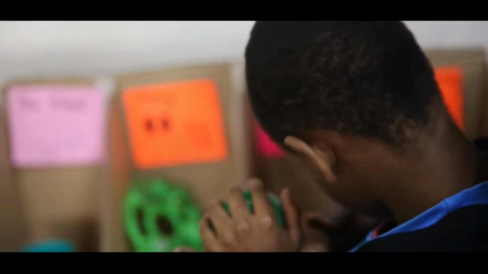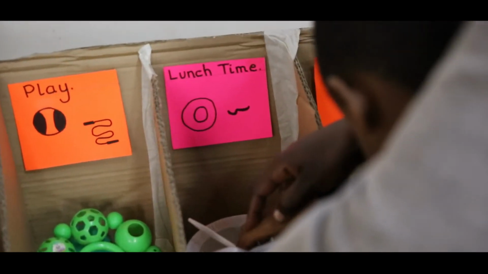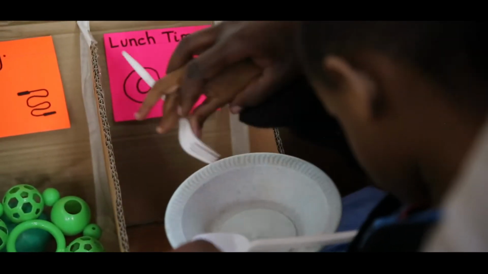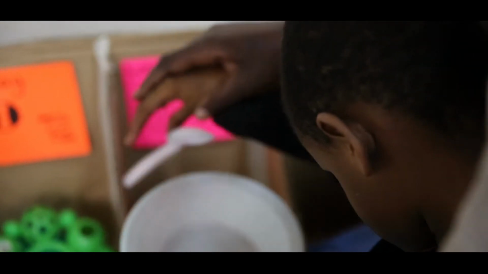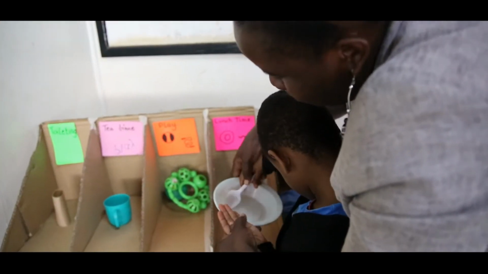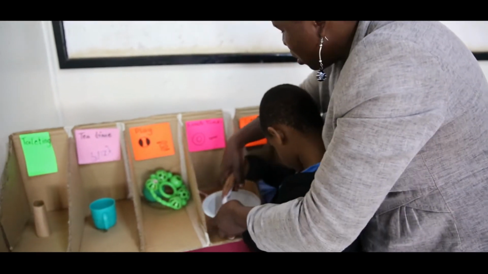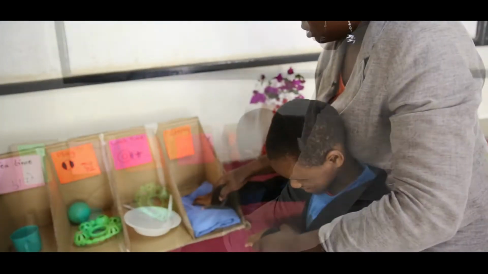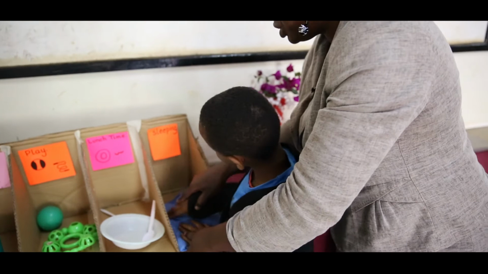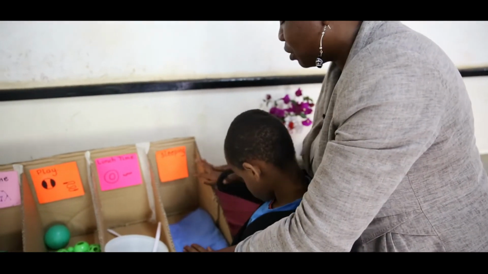When you touch a plate and a spoon, it will remind you of your lunch time, time to go and eat. A plate and a spoon will remind you of time to go and eat. When you touch the bed sheet, it will remind you of your time to go and sleep. And that is how your calendar box is.